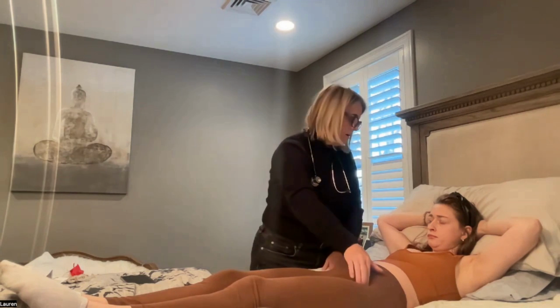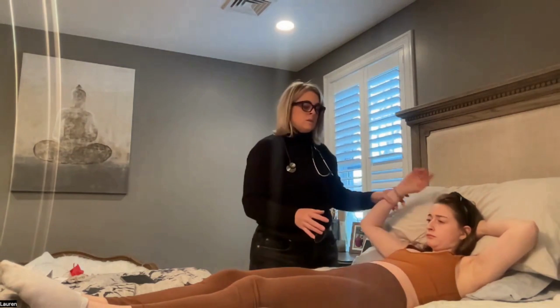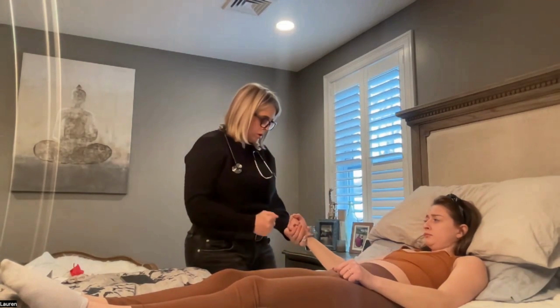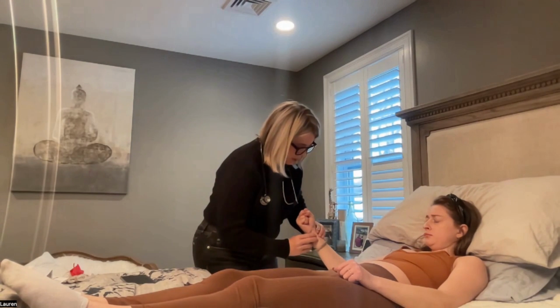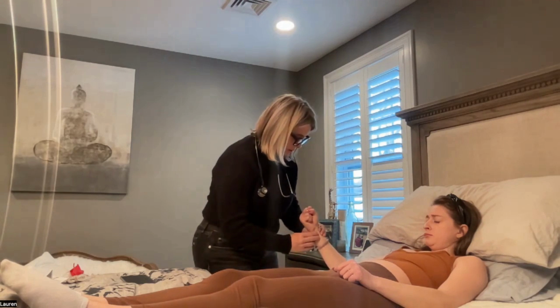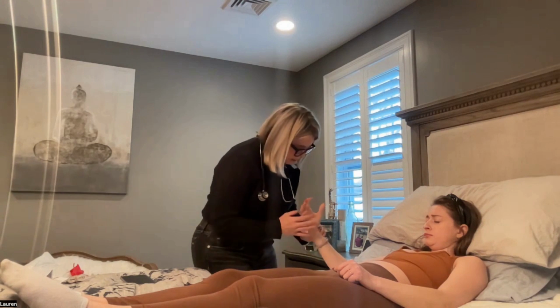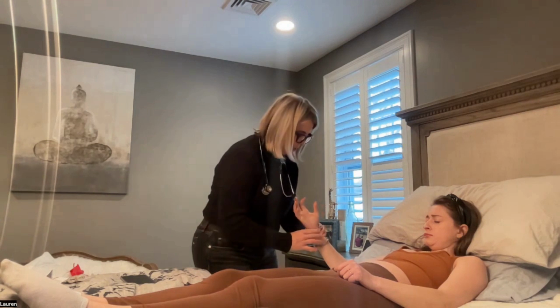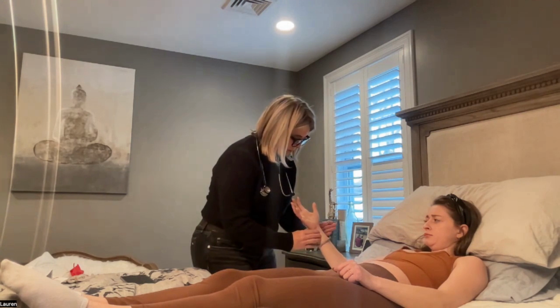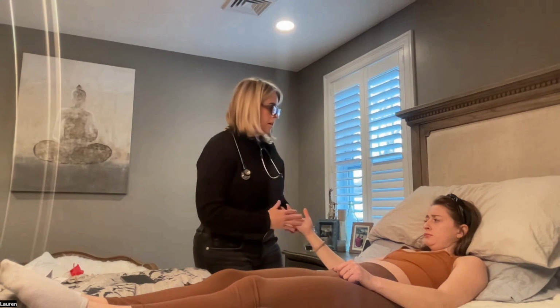palpating there. Great. And now we're going to do what's called an Allen's test, Phoebe. And what I want you to do is make a strong fist. And I'm going to palpate both your radial and your ulnar pulses. Can you let go? And great. I let go of the ulnar. Can you make a tight fist again? And now I'm letting go of the radial and noting skin and color.